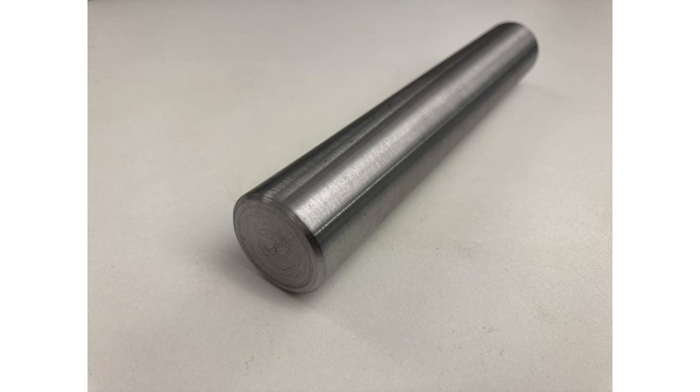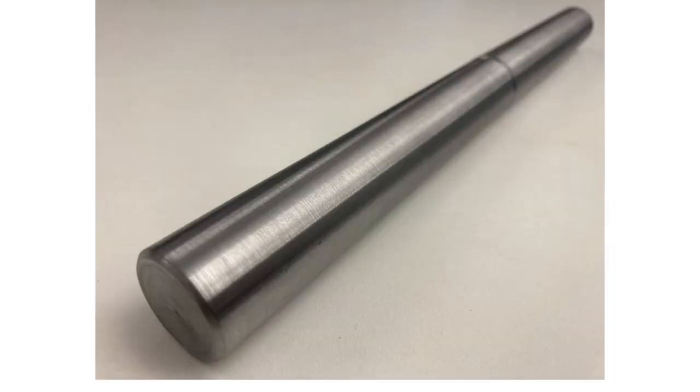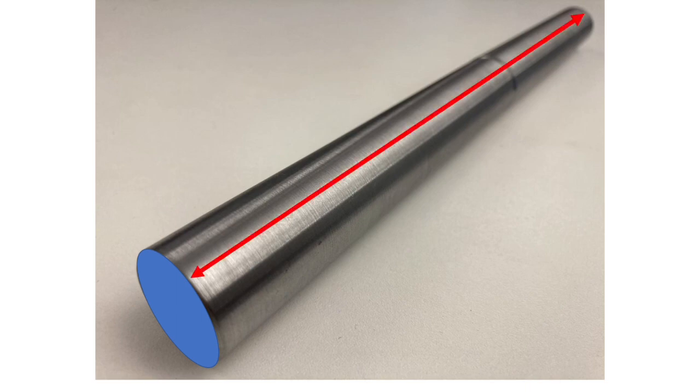The amount of resistance that the bar offers depends on its cross-sectional area, which I've just highlighted in blue, and how long it is, as indicated by the red line here. So if I was to put two of these resistors in series, i.e. one after the other, the current would still have to flow through the cross-sectional area, but it would have to travel twice as far. And so we can see that the resistance to current flow will be doubled.